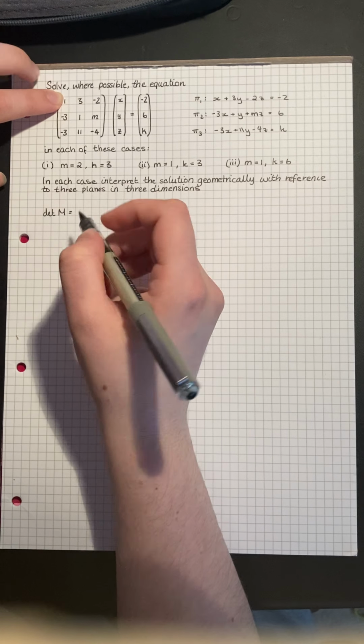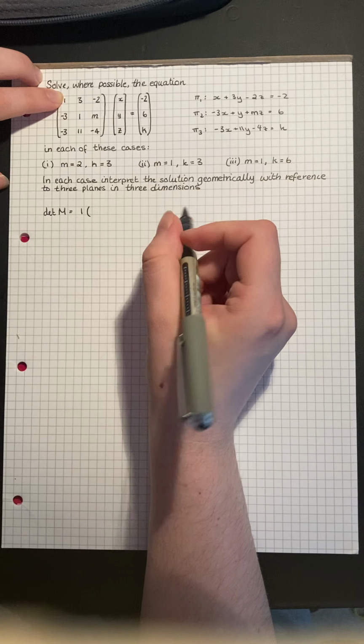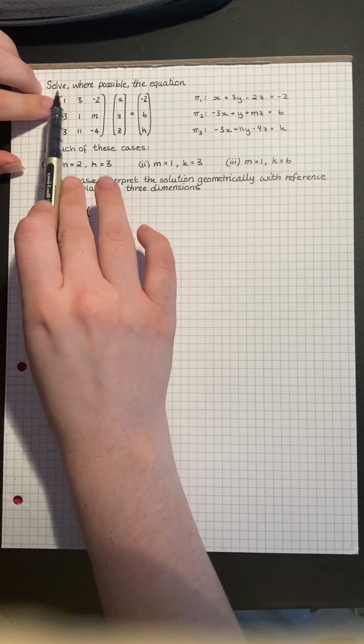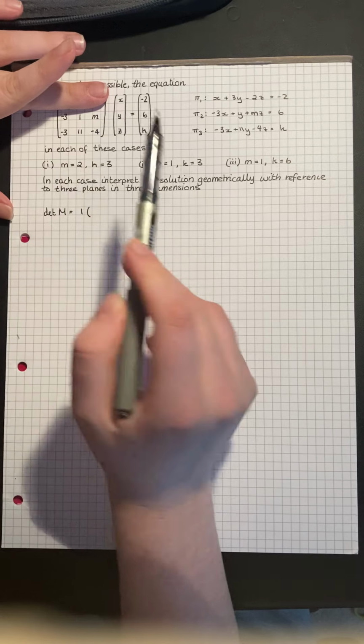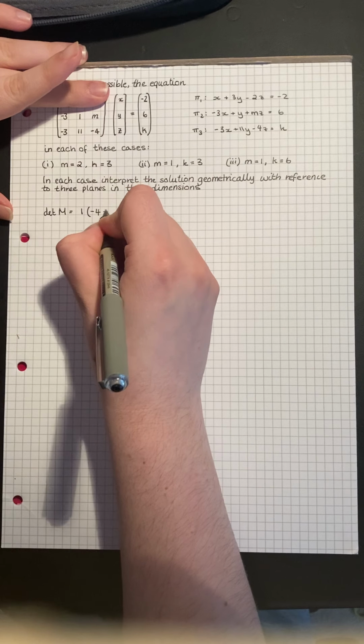So remember, we take the first number, so 1, and times it by the determinant of the minor. That would be, we cross out this and we cross out this. So that's going to be minus 4 minus 11m.